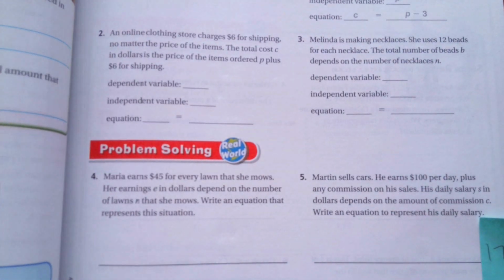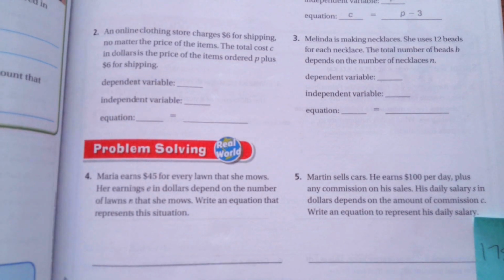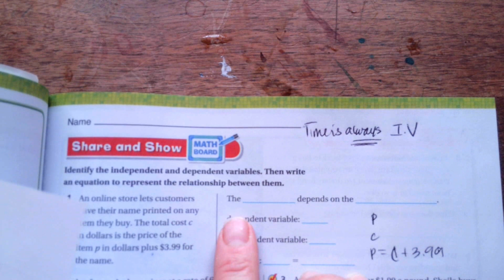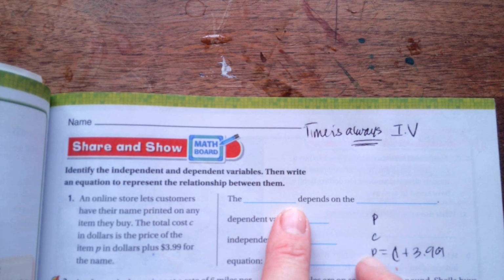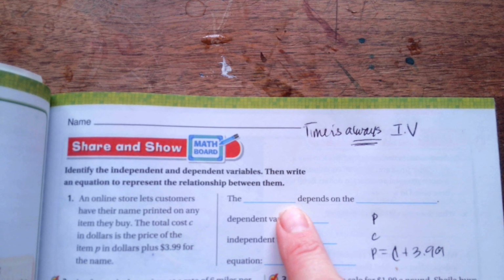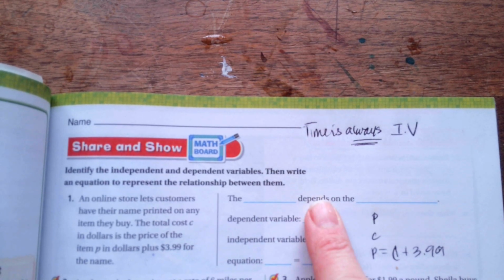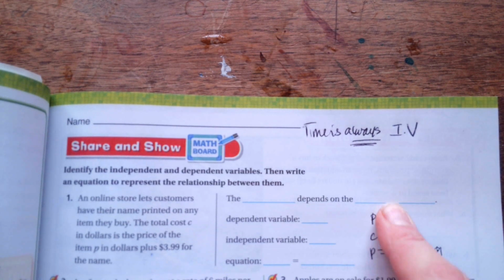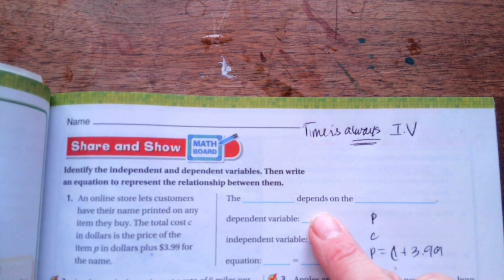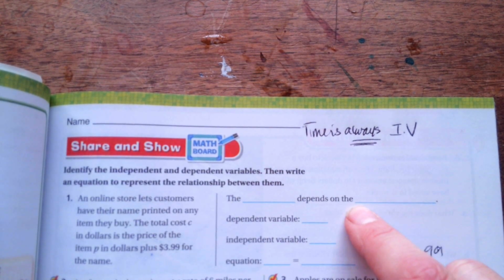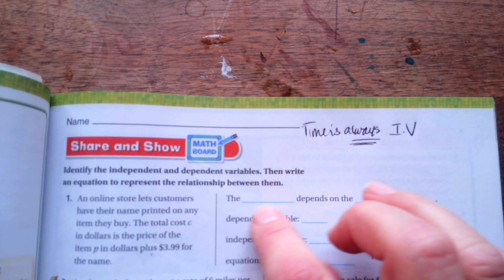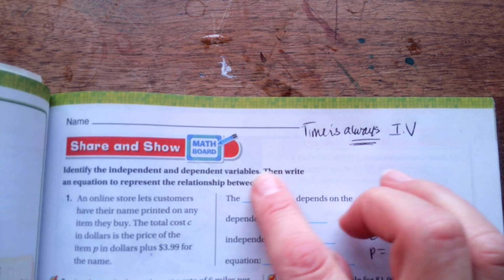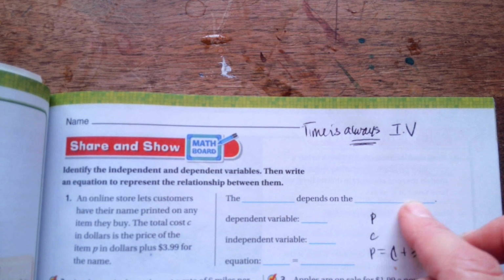Okay, so you're always going to fill in this right here. The blank depends on the blank. So in the problem, you're going to say, does the paper birds per hour depend on the total number of birds, or does the total number of birds depend on the number of hours? And the number of hours. This is always going to be your dependent variable. This is always going to be your independent variable.